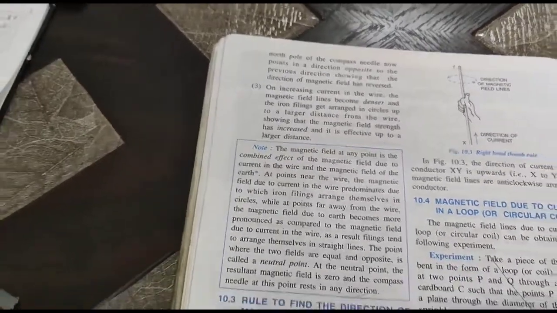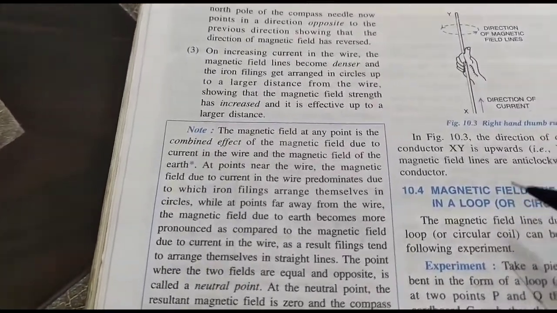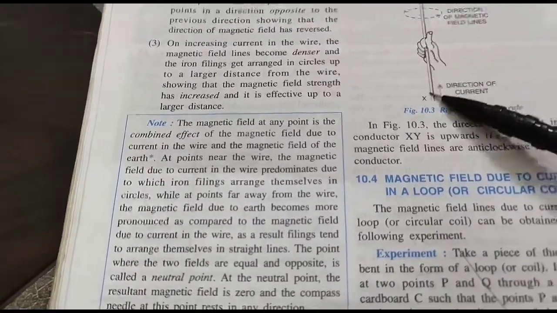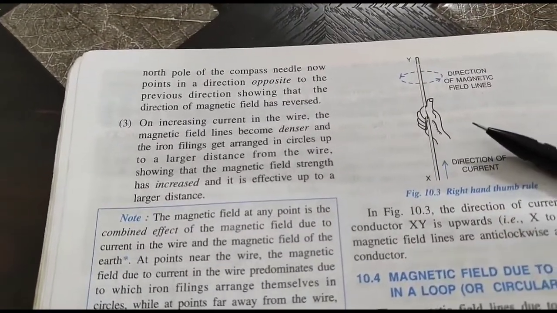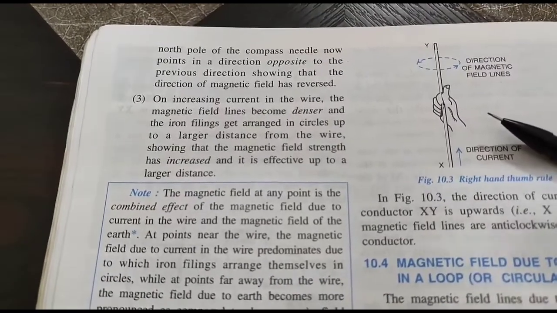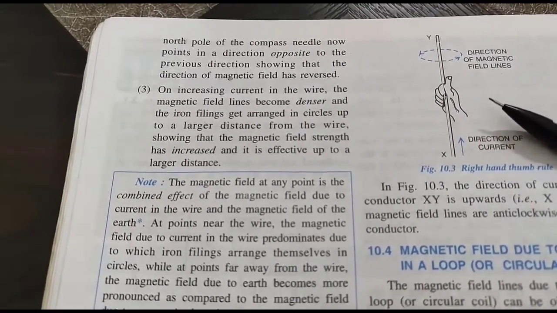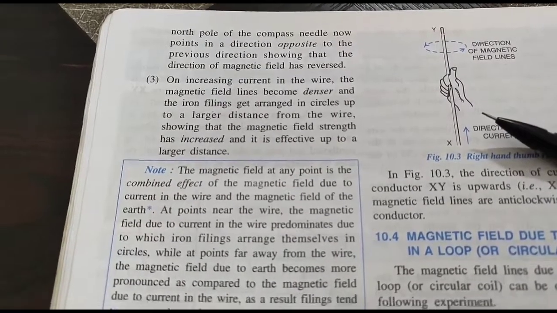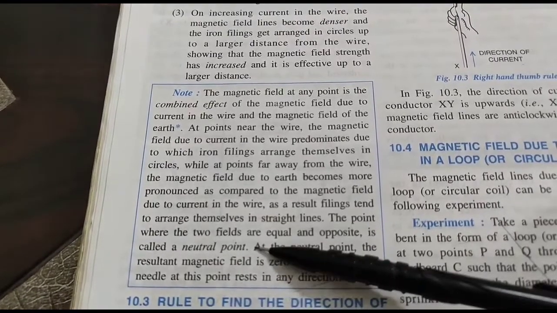Note that the magnetic field that we are discovering is not entirely because of the electricity, but it is getting influenced by the Earth's magnetic field as well, but that's very minor component. However, there might be some points around the electric current where there is no magnetic field, and they are called neutral points.